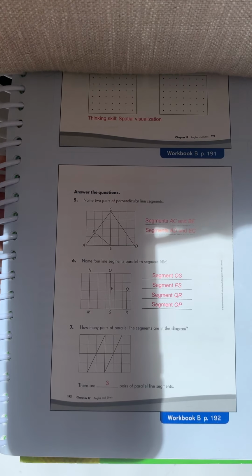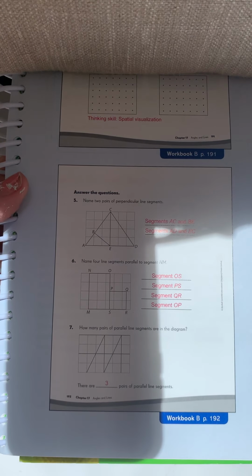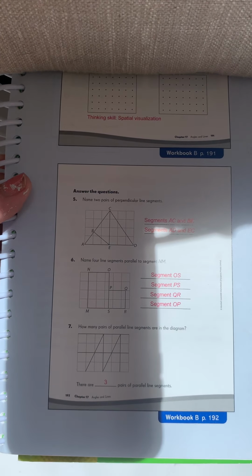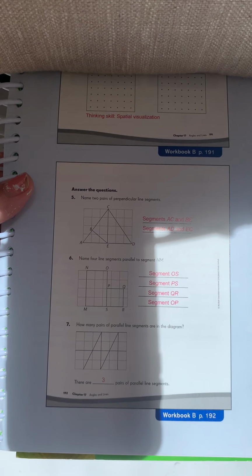Pause the video if you need to. Let's take a look at number 5. Name 2 pairs of perpendicular line segments. So remember, perpendicular line segments form right angles. They form about 4 right angles, and they intersect as well.